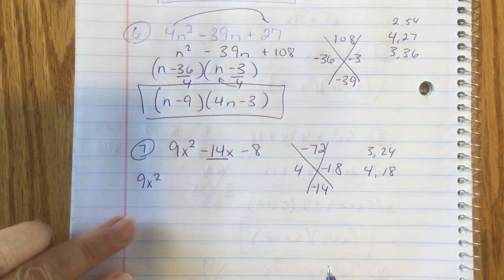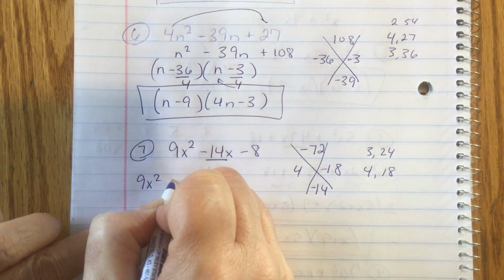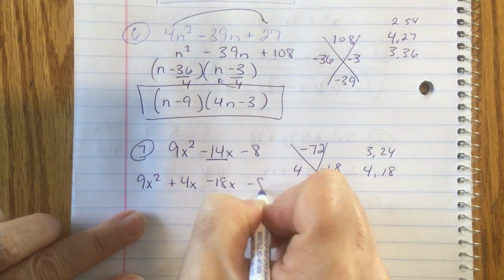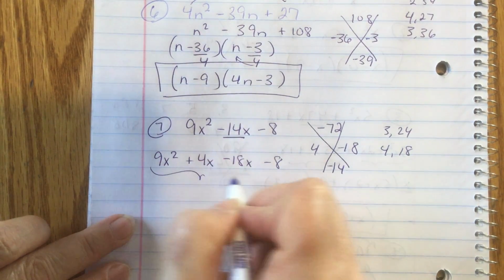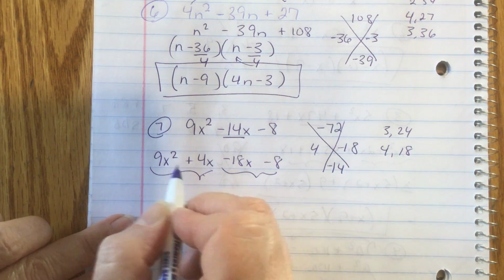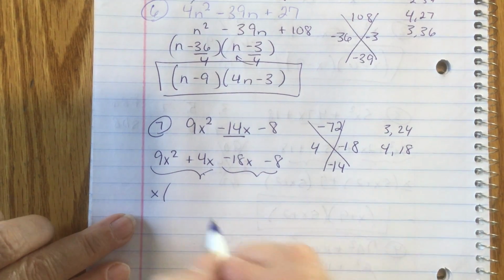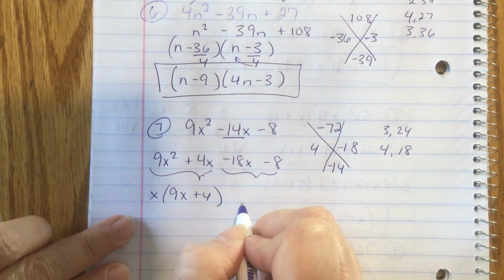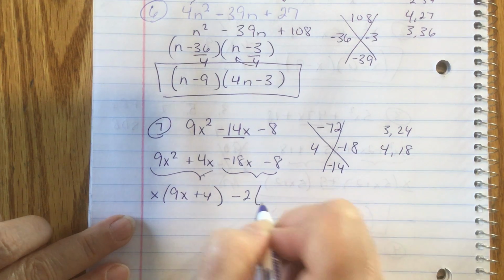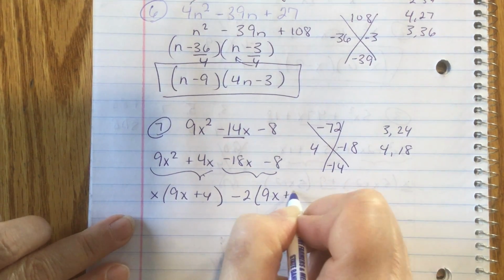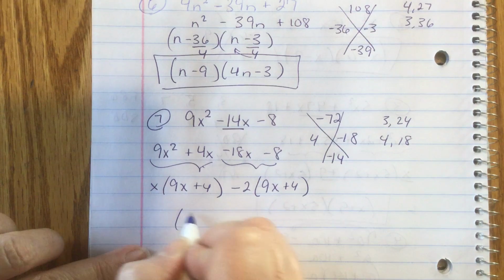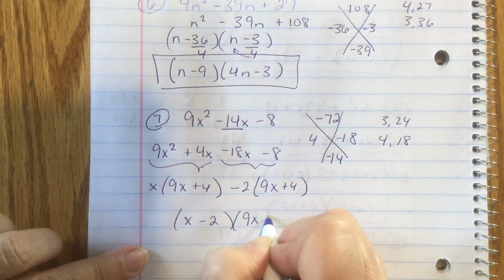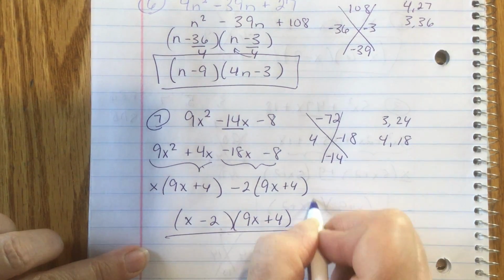So 9x squared plus 4x minus 18x minus 8. So when I do factor by grouping, all I can pull out there is an x. So I have 9x plus 4. Here I can pull out a 2, so a minus 2, and that leaves me with 9x plus 4. So my front parentheses is x minus 2. My back parentheses is 9x plus 4.